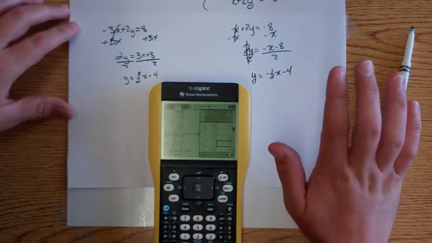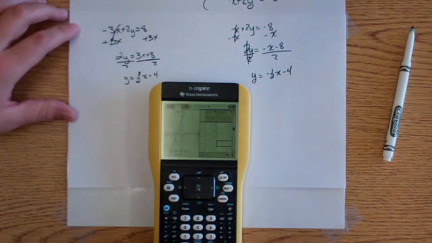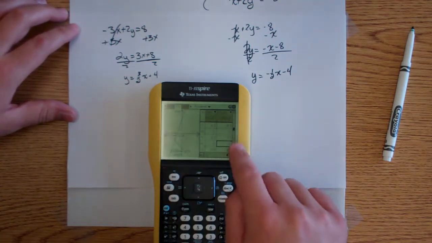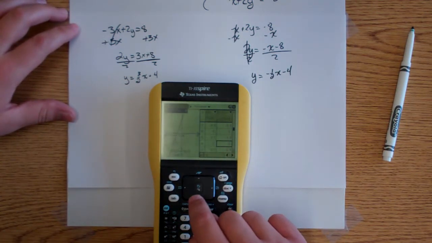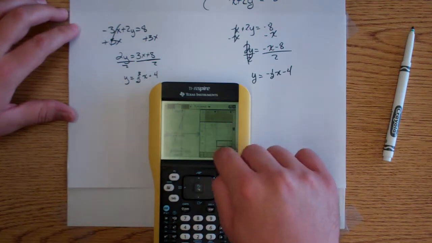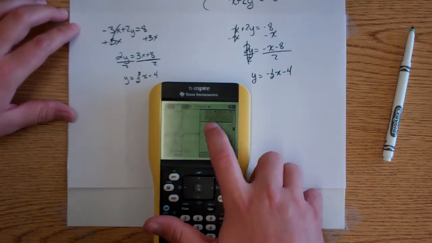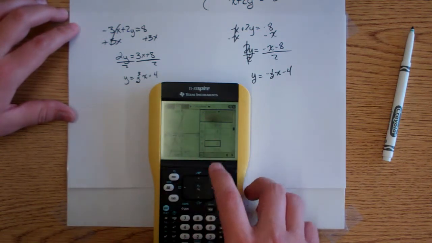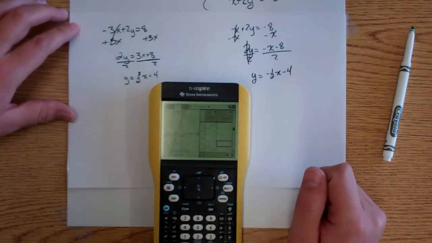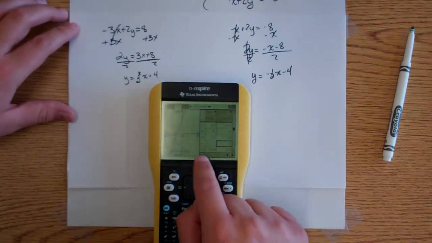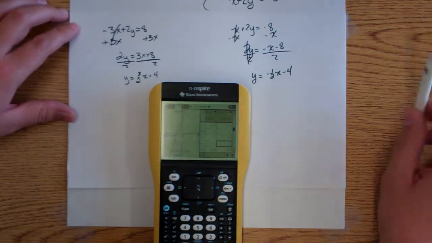Okay, so that is solving this with a table. What you do, you graph them, and then you go to menu, and then you go to table. It'll pop up the split screen table. F1 of x is the first graph you put in. F2 of x is the second, and of course your x values are right here.